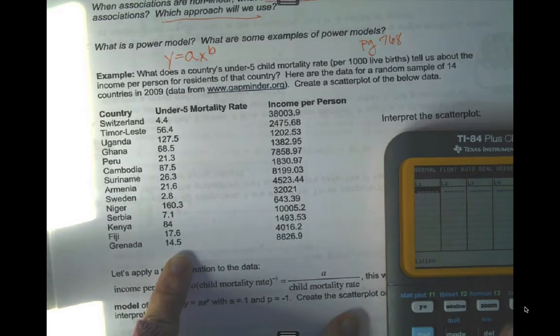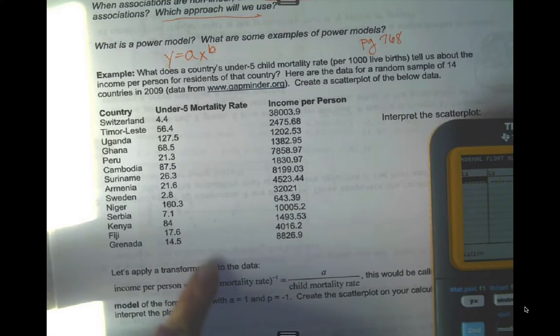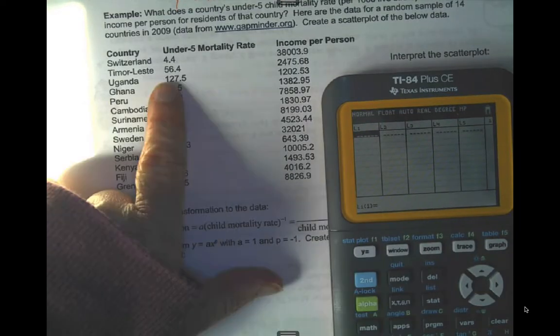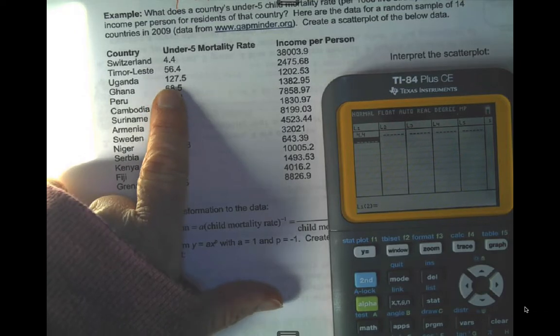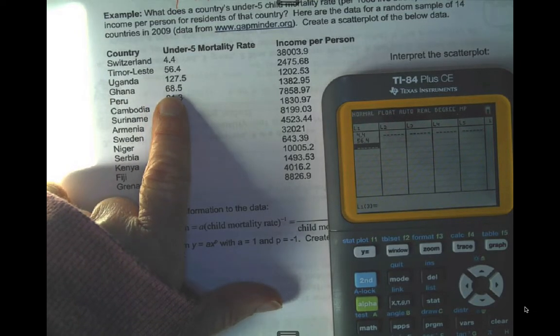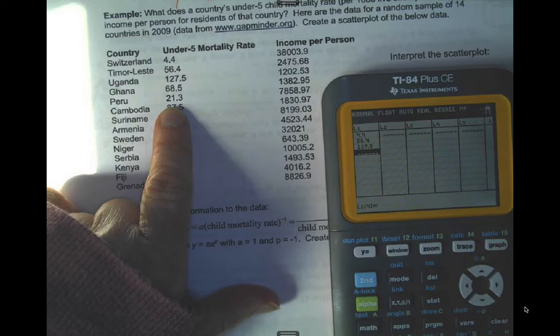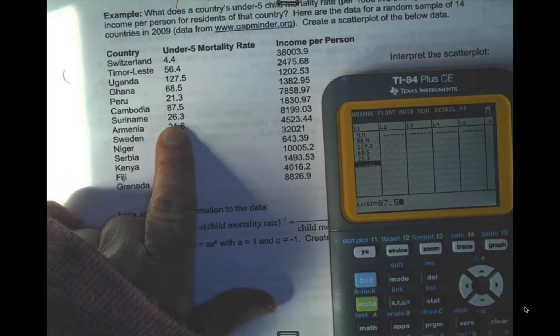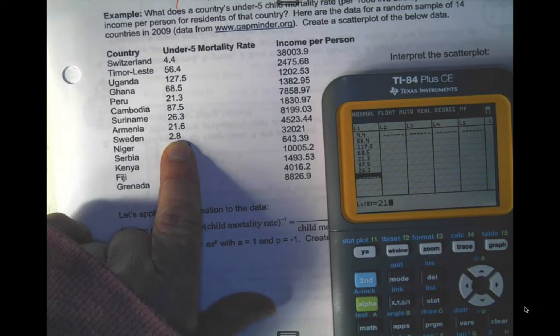So if you look here, we've got these different ones right here. I'm going to type those numbers in. I haven't yet typed them in, so you go ahead and type those in as well. These are ordered pairs, so they've got to stay together. We can't split them up.